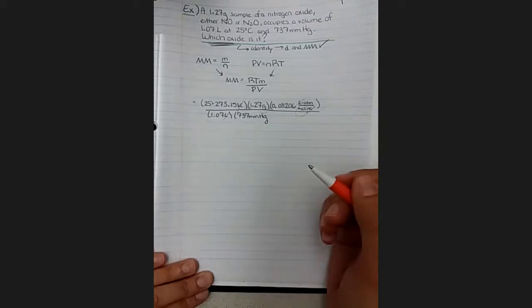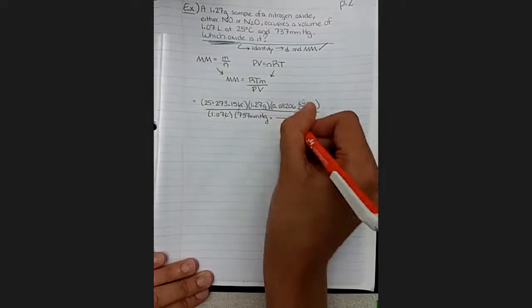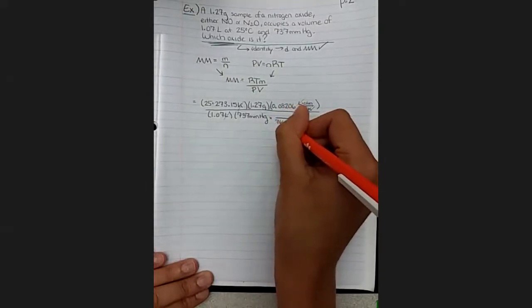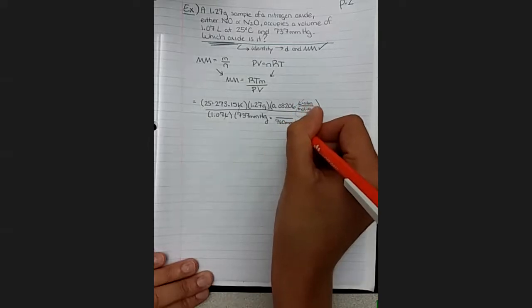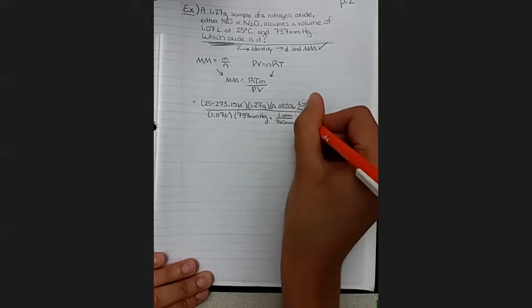So one of them needs to be changed. You can change either of them, it doesn't matter. So I'm going to change the bottom one to atmosphere because I have more space left down here. So 760 millimeters of mercury goes to 1 atmosphere.